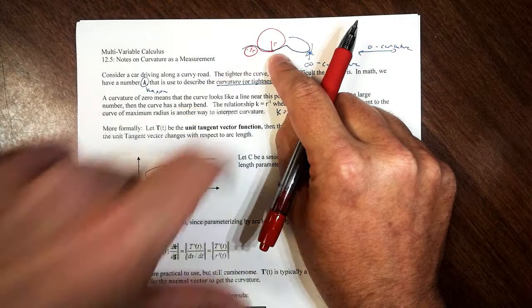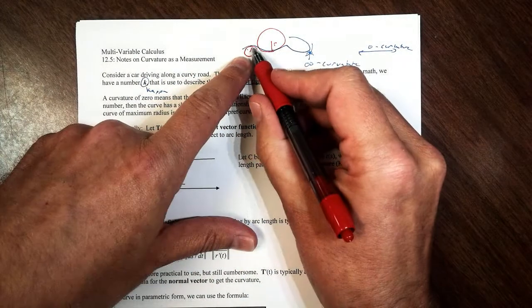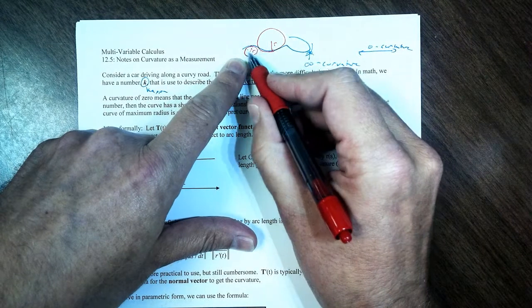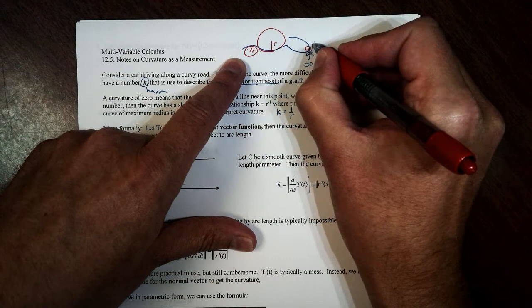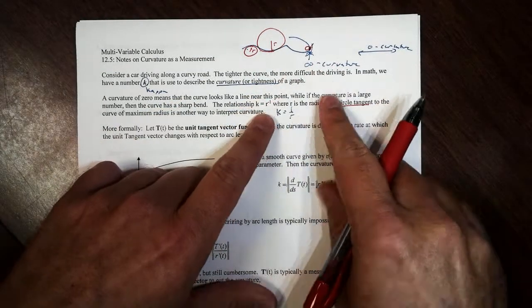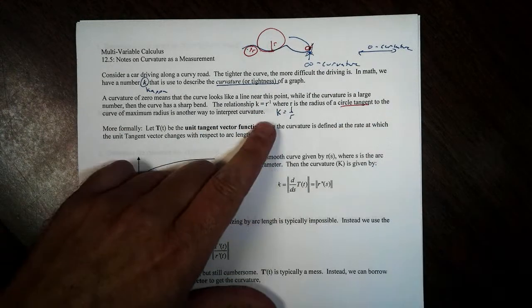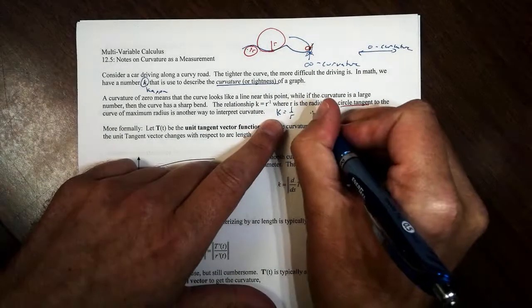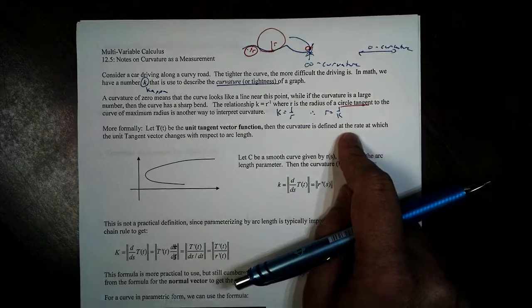I am going to have a smaller curvature. The smaller the radius, the tighter the curve, because the bigger the curvature. If I drew my tangent circle here, it's going to even have a smaller radius. So the smaller the radius, the larger the curvature. Now we can also use this equation to find radius. So I can just solve r is 1 over k. We're going to talk about that in just a few moments.